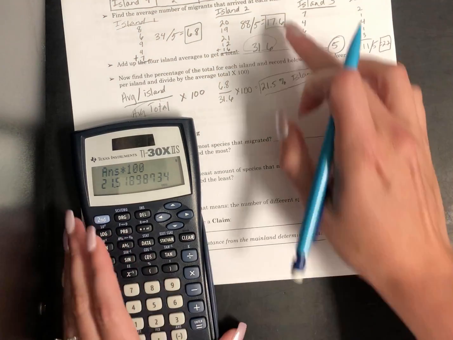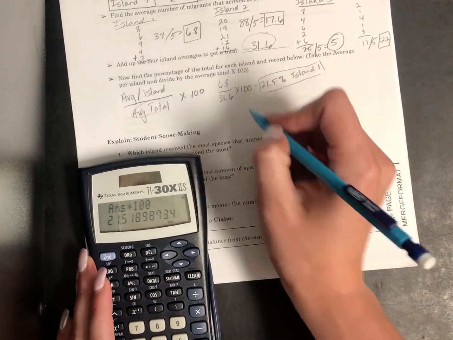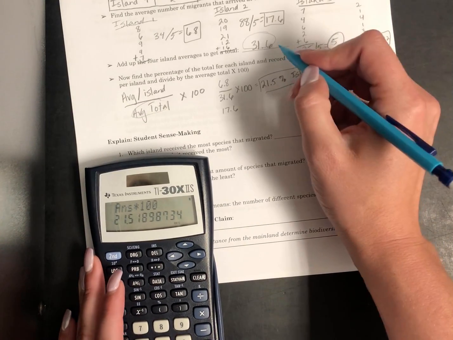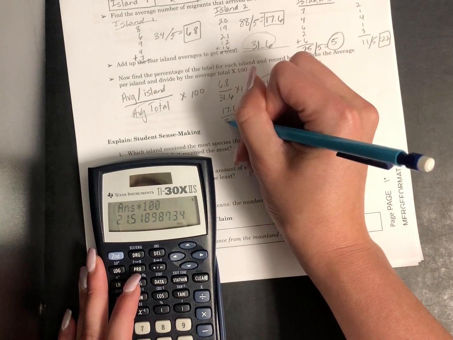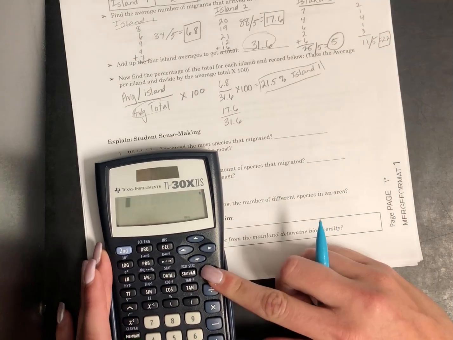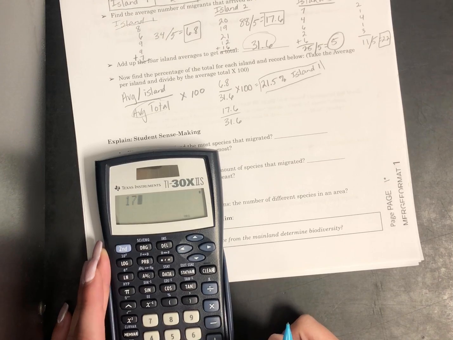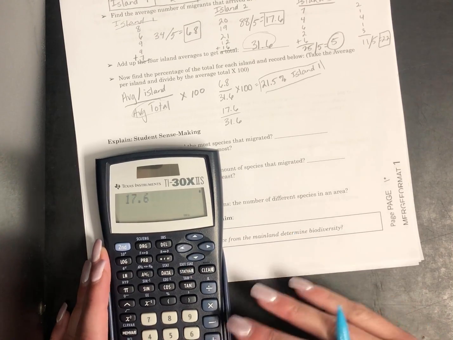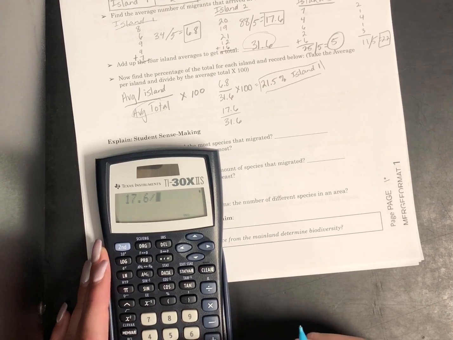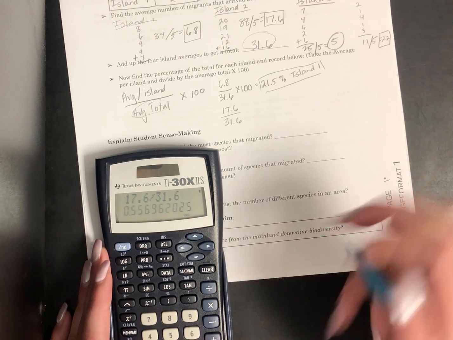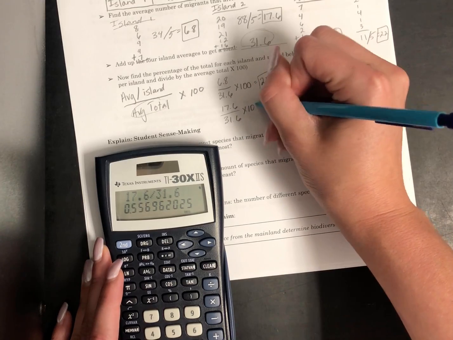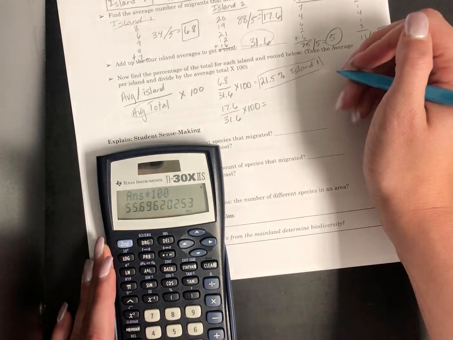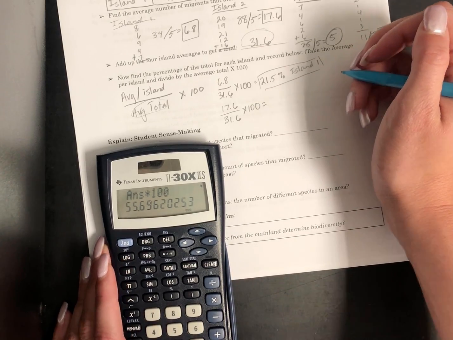Okay, for Island 2, remember it is our average per island, so 17.6 divided by our average total, which is here, 31.6, and times 100 equals 55. We'll round it up to 55.7.